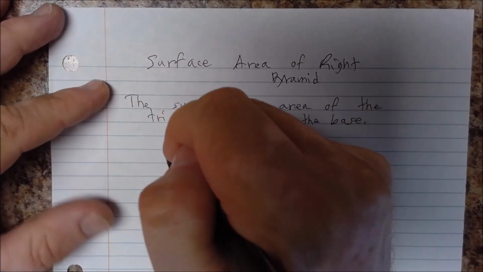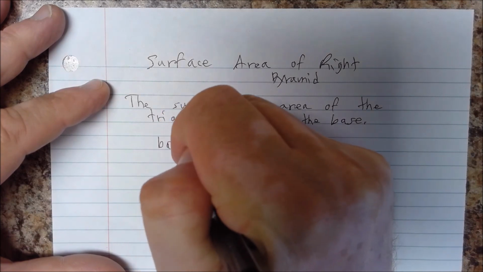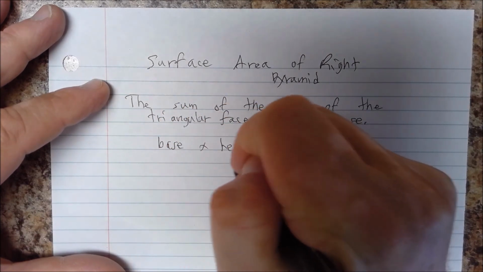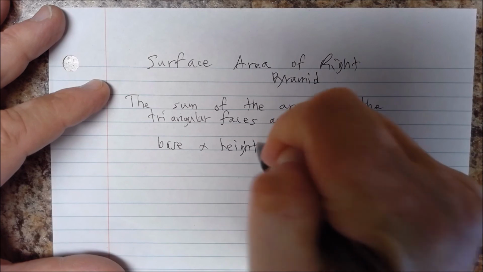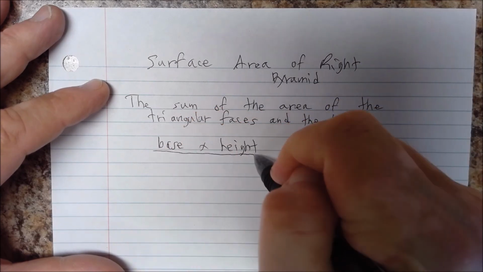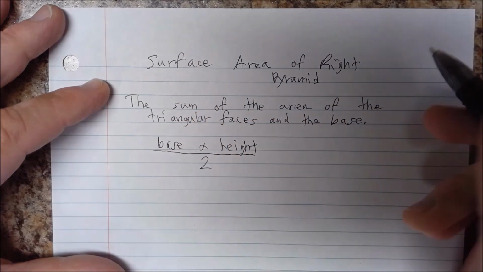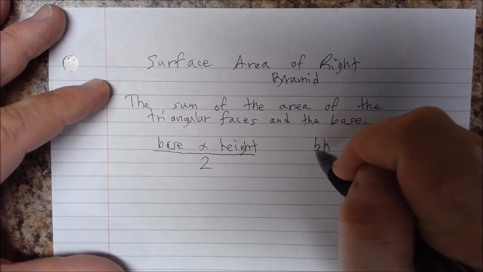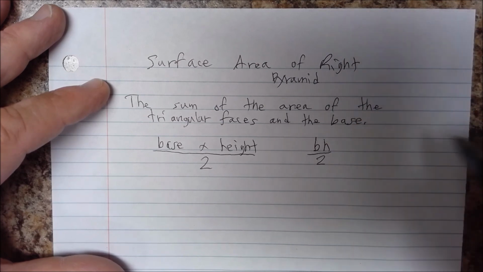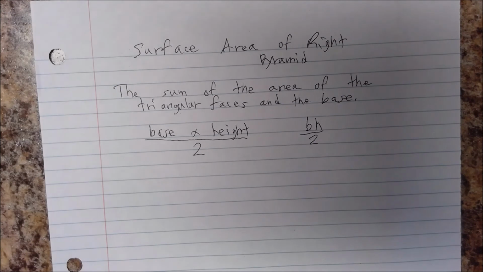And primarily we are using base times height. The bottom of your triangle, the base times the height, divide by 2, or short form, BH divide by 2. Those are the fundamental things that you need to know when doing the surface area of a right pyramid. And again, we're not going to worry about cones at all during this lesson.